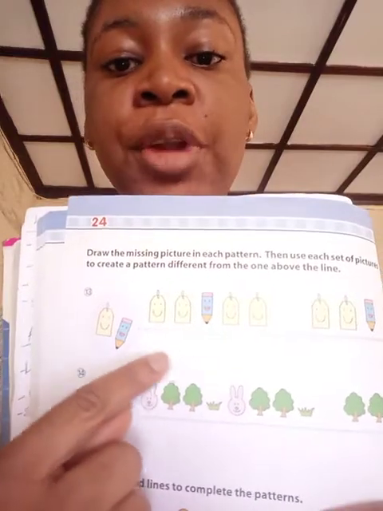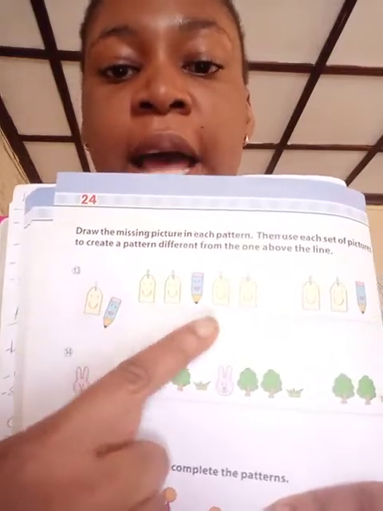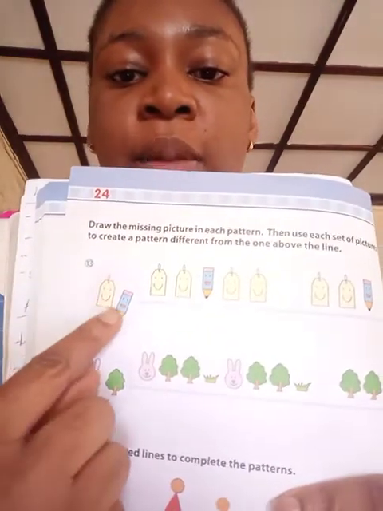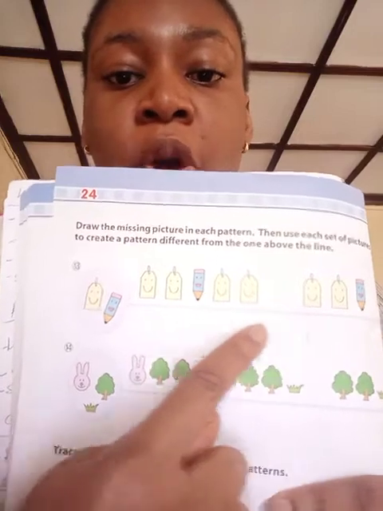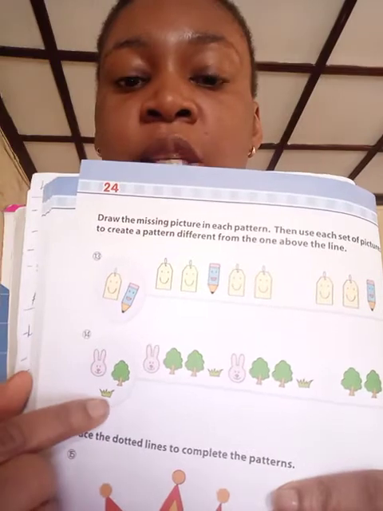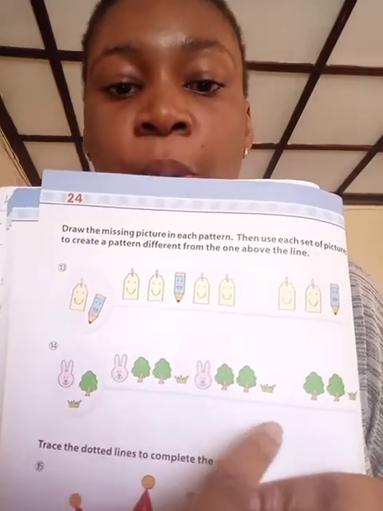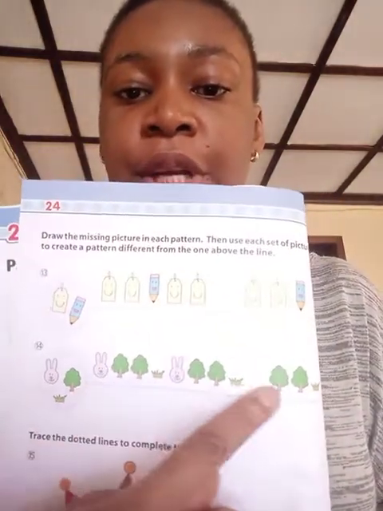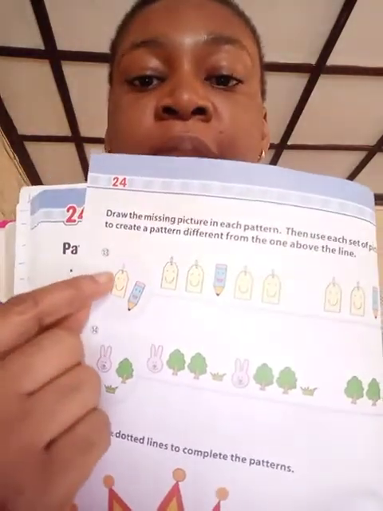Now when you're done with that, under the line it says create your own pattern using the name tag and the pencil. So this is the pattern you completed. Now with this name tag and the pencil, you create your own pattern under the line. The same way with the tree, the bunny, and the small grass, you create your own pattern also under the line. Do you understand? First of all, you complete the patterns on each, and then you create your own pattern using the name tag and the pencil for this one. You use the tree, the bunny, and the small grass for this one. So that's it for this one.